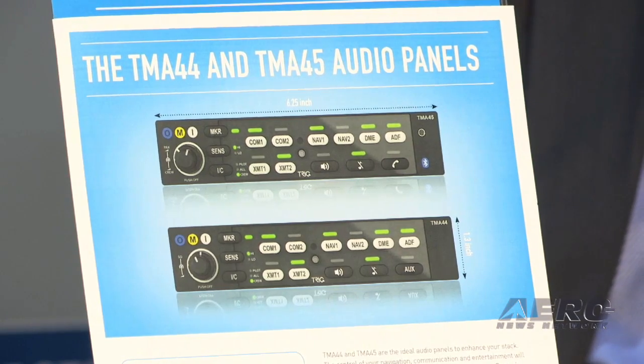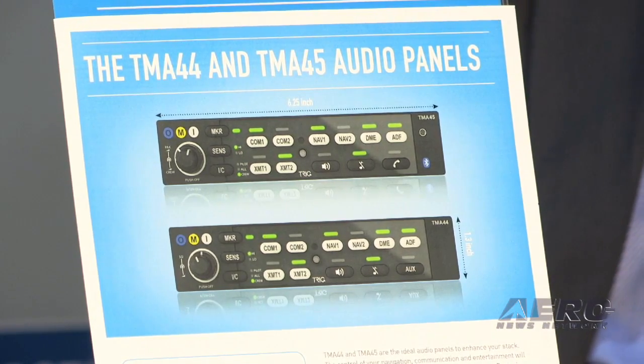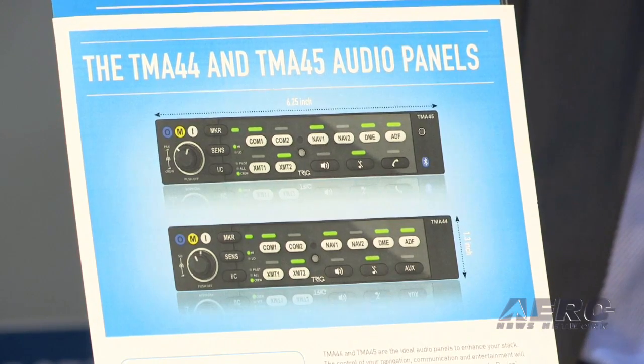TMA-44 is a more cost-effective version. It's only mono, so you don't get the full stereo functionality and it doesn't have the telephone interface. But otherwise, it's a very similar switching, very simple to use setup. I should say they both also include the marker beacon receiver, which is fairly standard now in audio panels, and so it has the indicator lights and the marker beacon.